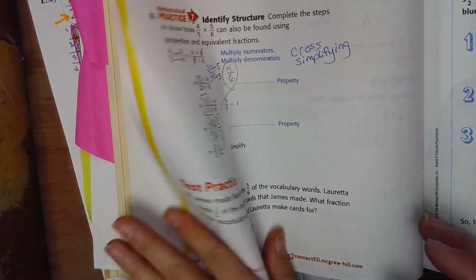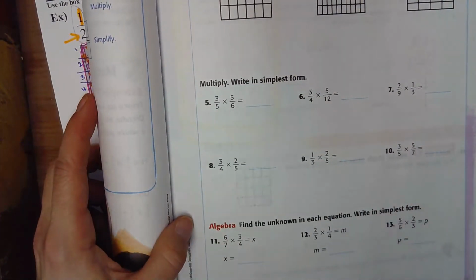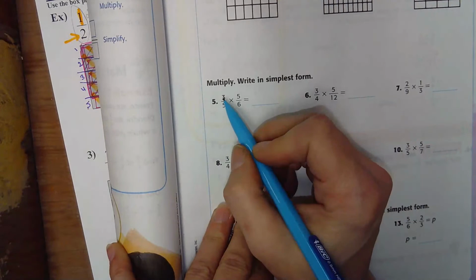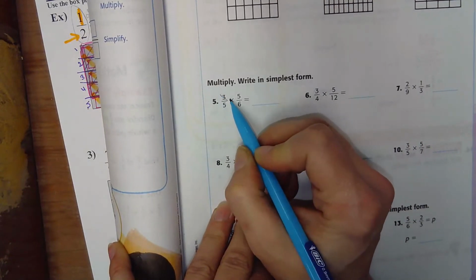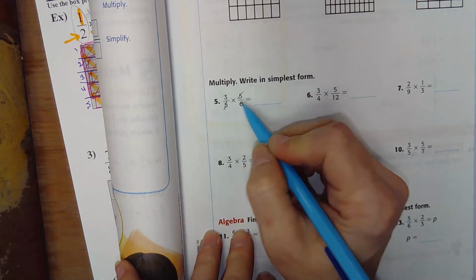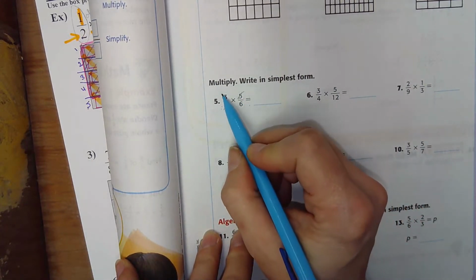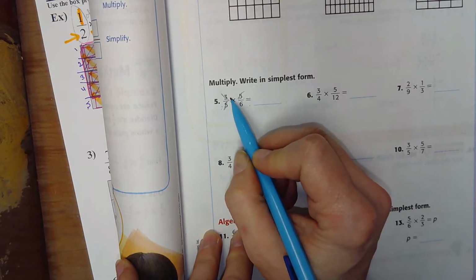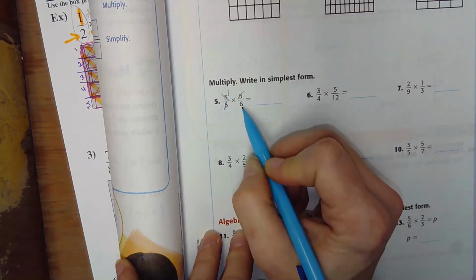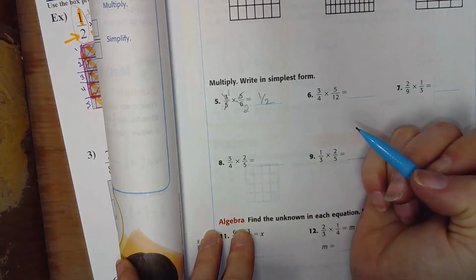Let me go back and look at the page that you just did, 741, and see if we can cross simplify there. We sure can. It doesn't just work if you see the same number. You can take out the 5s and end up with 3/6, but you can go one step further. If you divide top and bottom by 3, this turns into a 1/2, and what do you know? That's your final answer.